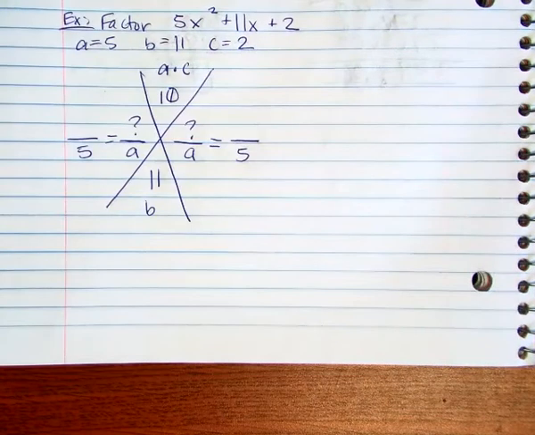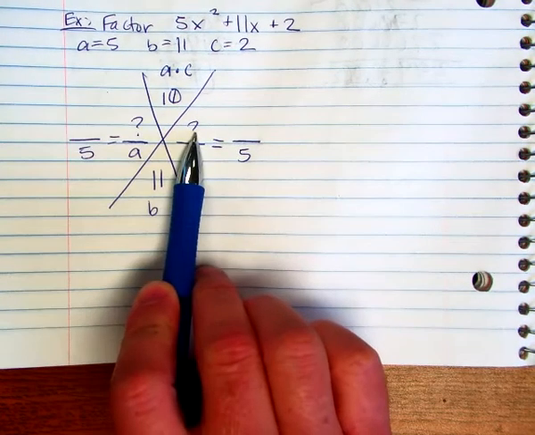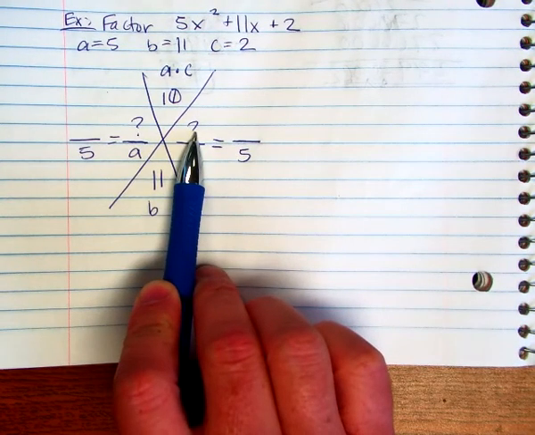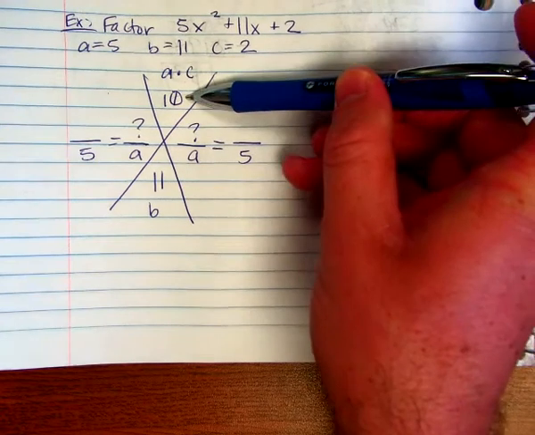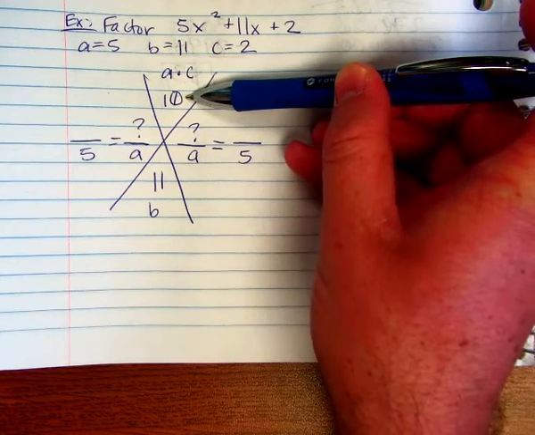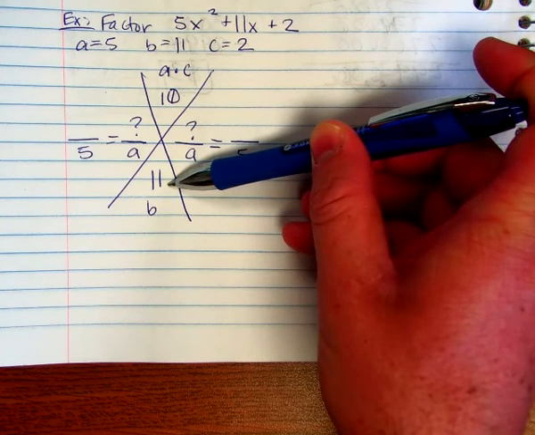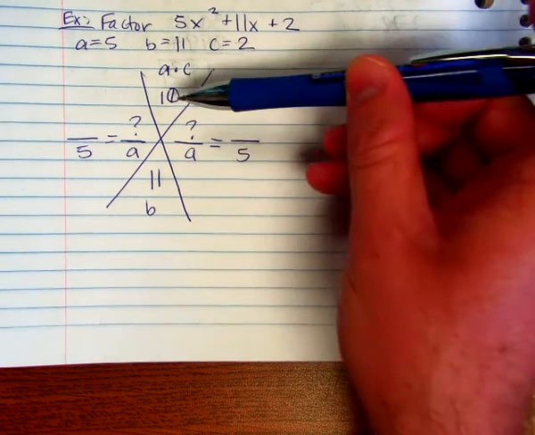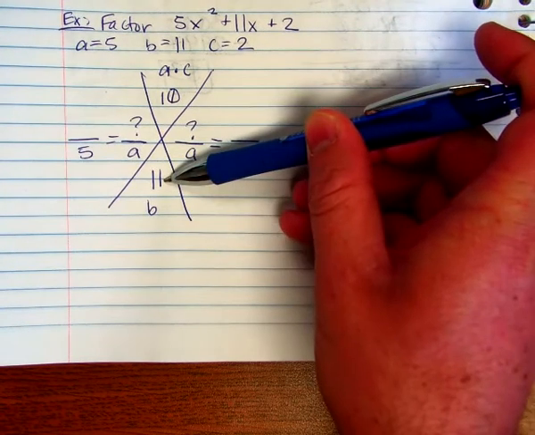So here's what we're doing. This still works the same way. It is still a numbers game. You need to find the two missing numbers, and raise your hand when you know what they are. Do not say it out loud yet. You need two numbers. They will multiply to make positive 10. They will add to make positive 11. Take a moment to think about it. Raise your hand when you have an idea. Multiply to make positive 10. Add to make positive 11.